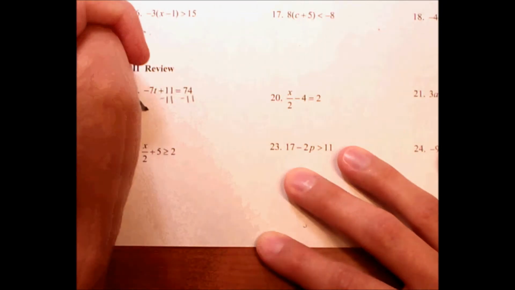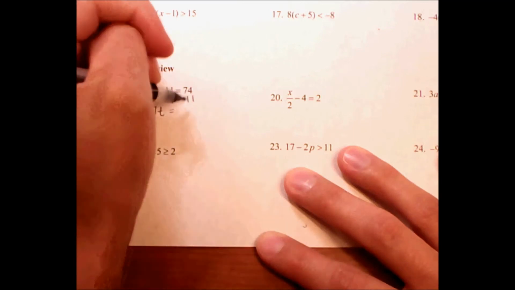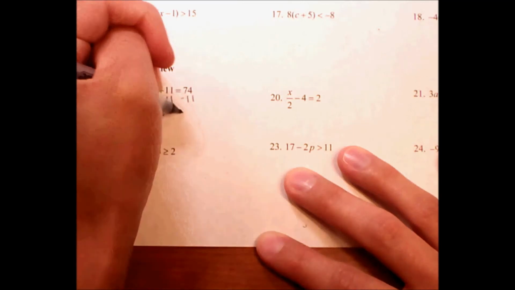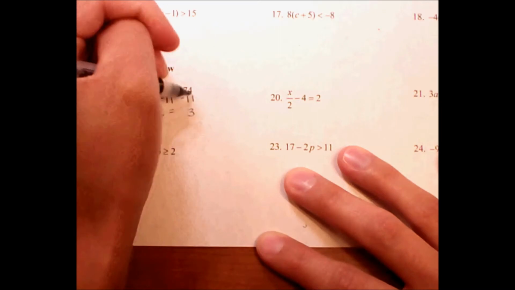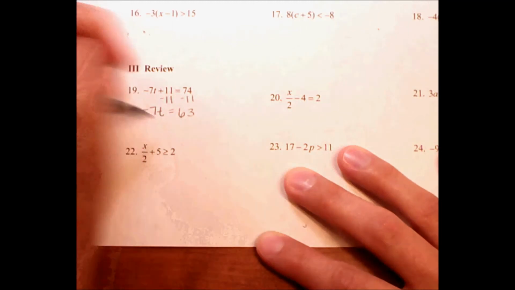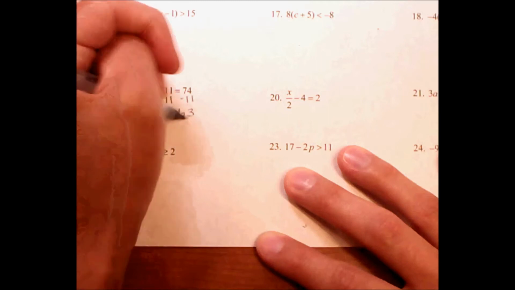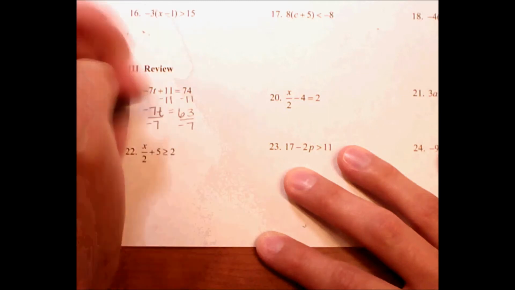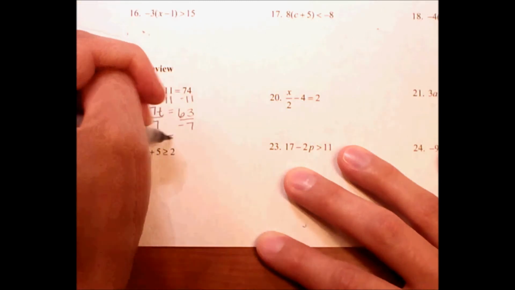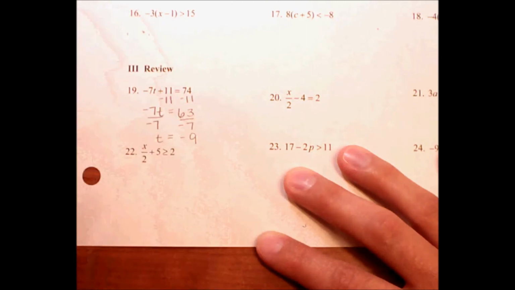So we're left with -7t equals 63. Then to isolate the t, we divide both sides by -7. So t is equal to -9.